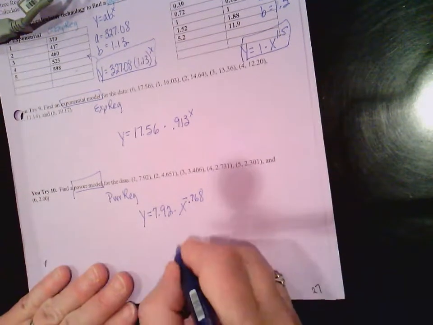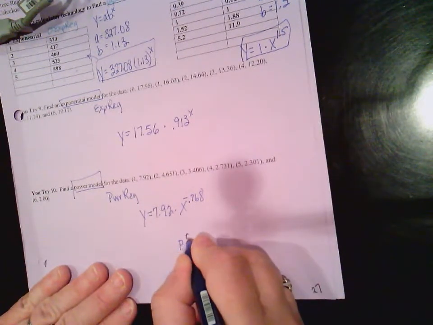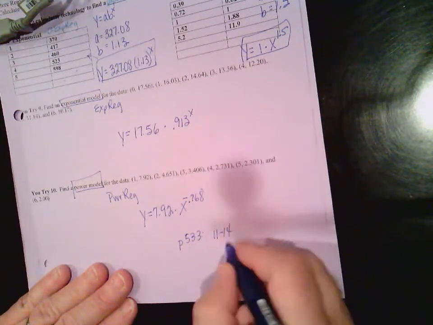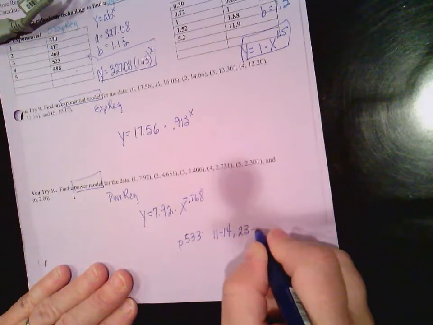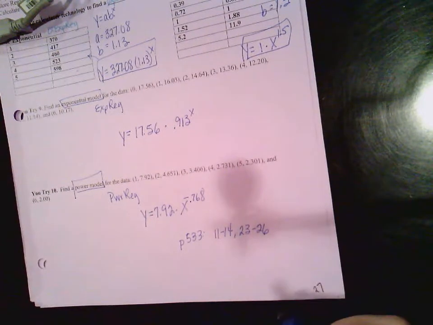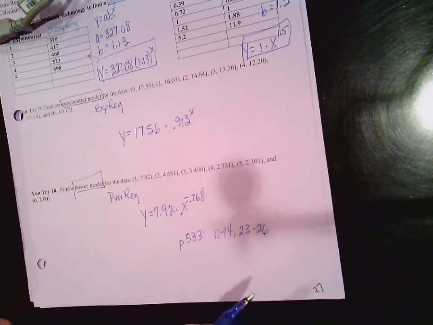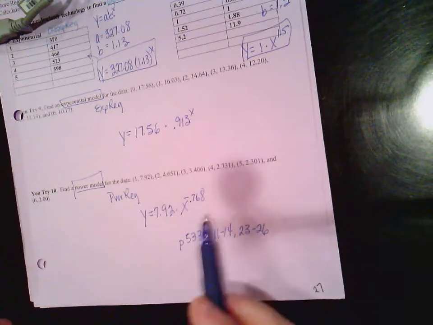Okay, and that's the end of the notes for this unit. So then you're going to work on your homework. The homework that's assigned for this is page 533, 11 through 14, and 23 through 26. Okay, work on going through the notes together, talk through it together, make sure you fill in each other's holes in the notes, and then you can work on the homework together.